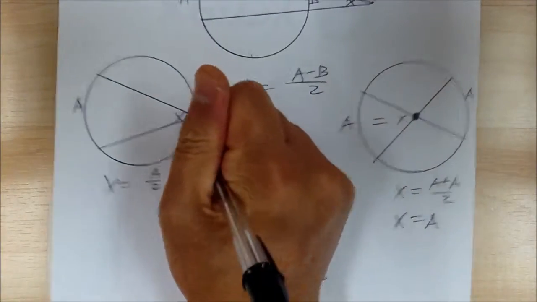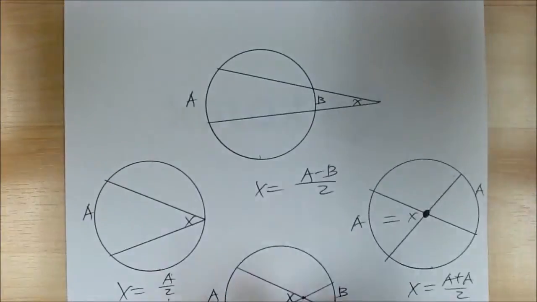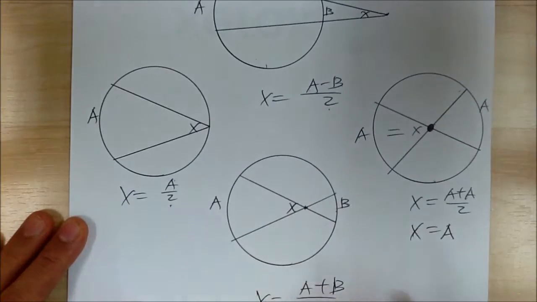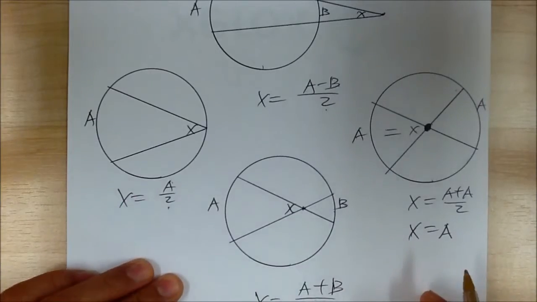If it's on the circle, it will be a over 2. If it's outside, you subtract and divide by 2. If it's on the inside, you add and divide by 2. So you're able to figure out all the angles.